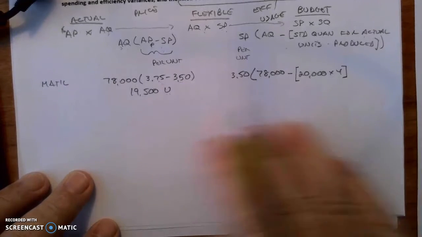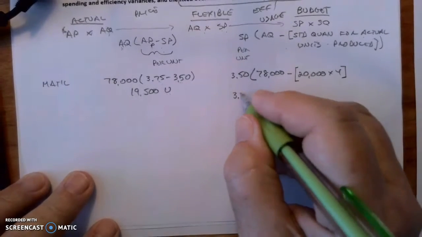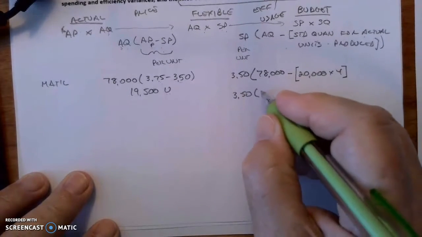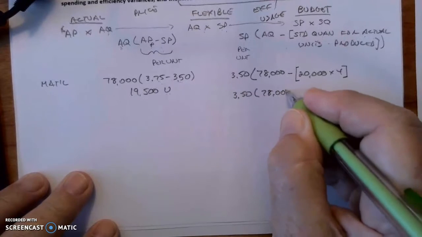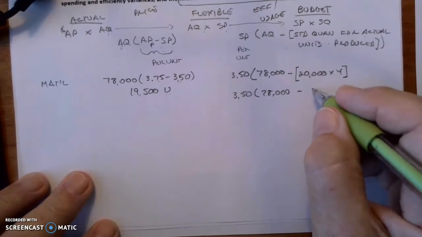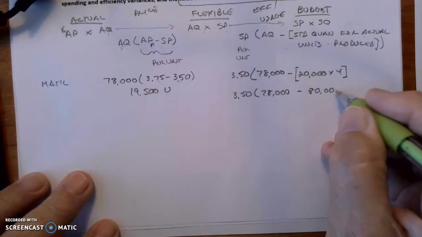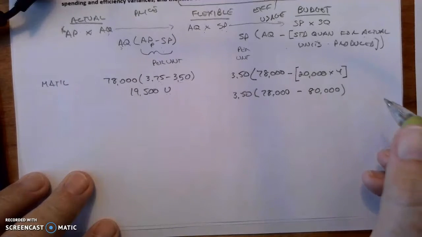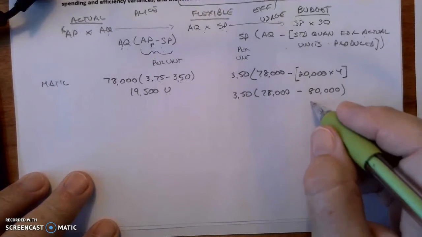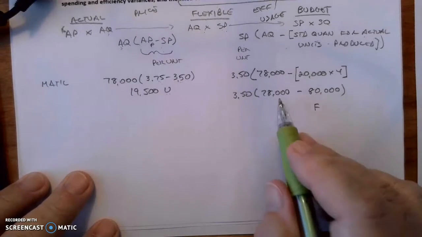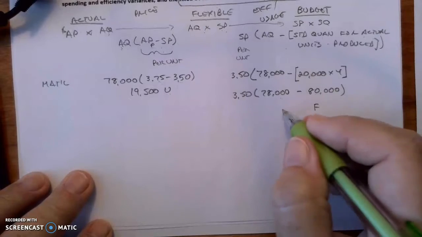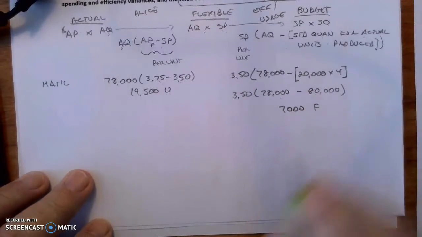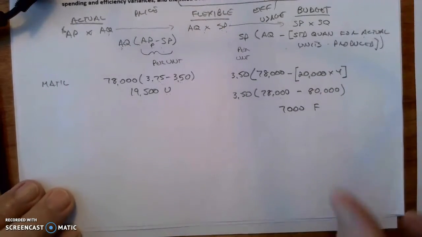Okay, so I rewrite it. I know you won't, but I do. I've got 78,000 for my actual. Subtract 80,000, which would have been my standard quantity for actual units produced. So it looks like we've got a favorable variance here because we used less than what the plan was, and it's $7,000 favorable.